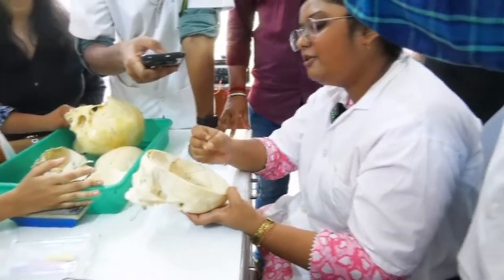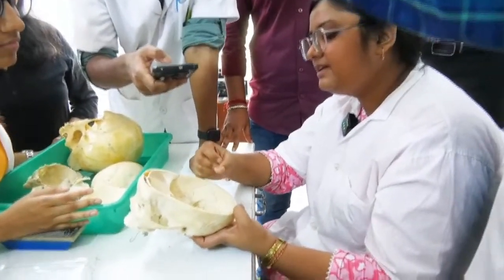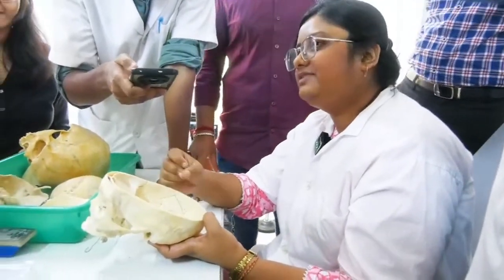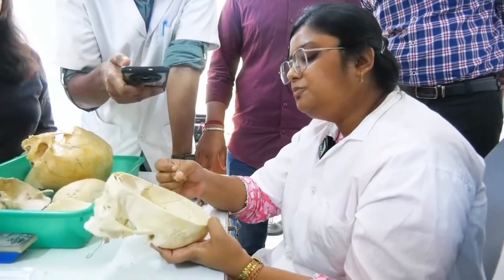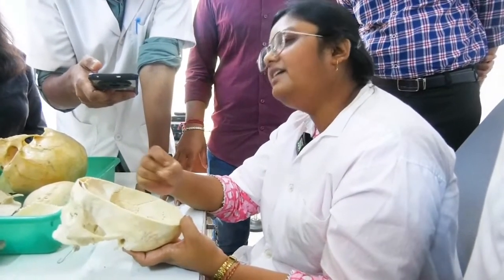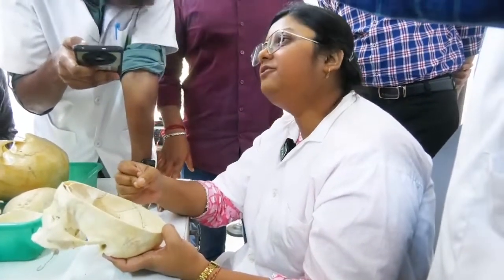In this region all the sinuses are meeting. Along the internal occipital crest there is a depression for the occipital sinus. Occipital sinus, transverse sinus, the superior sagittal sinus and the straight sinus are meeting at this point. So, this point is known as confluence of sinuses.